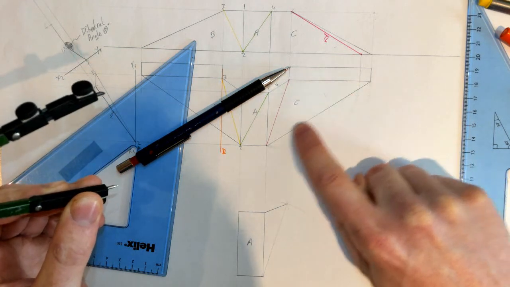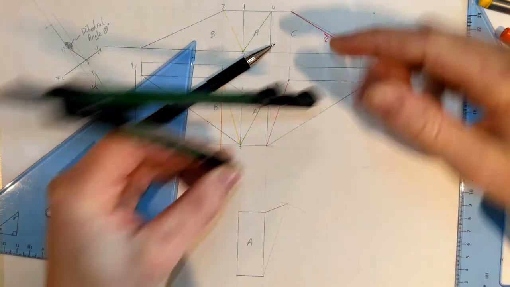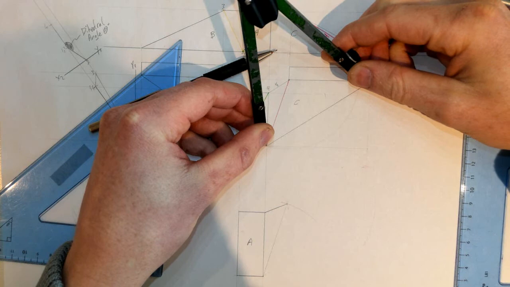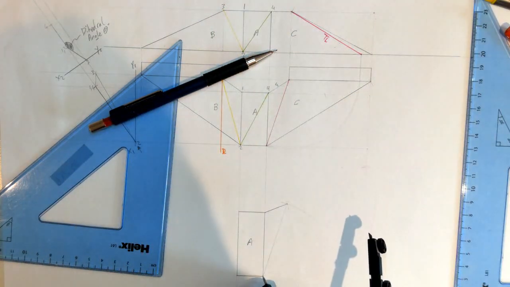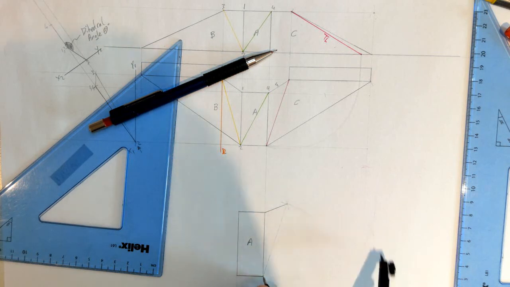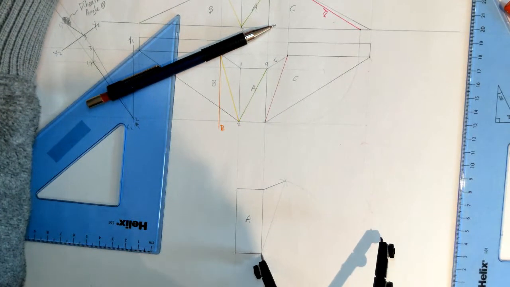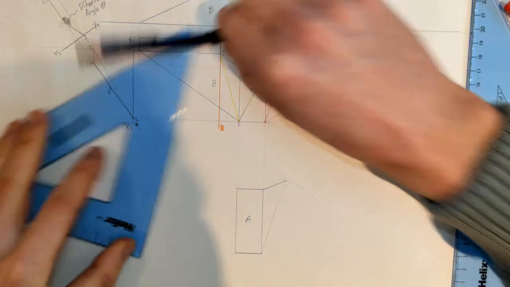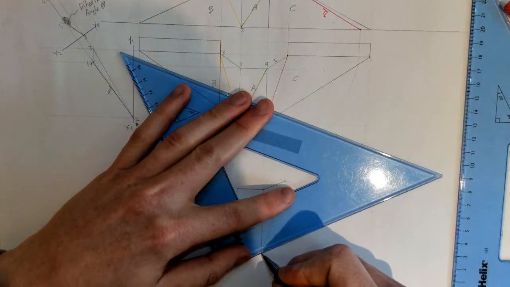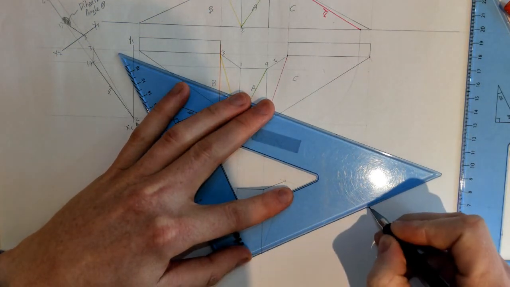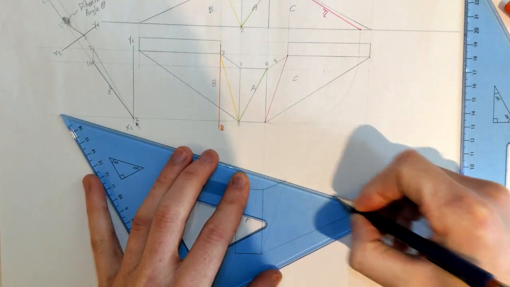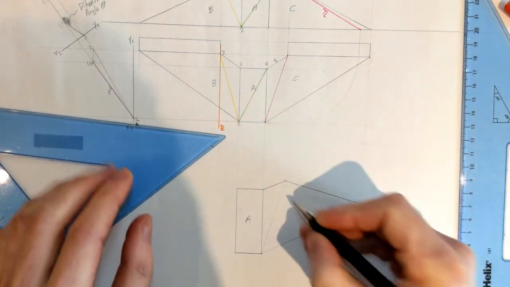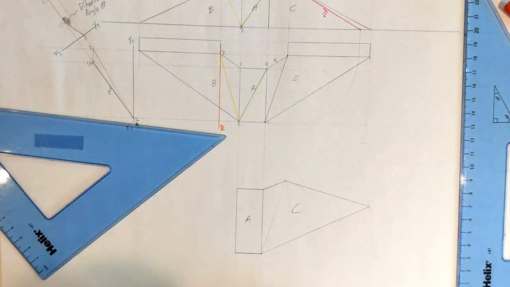That baseline on surface C, it's horizontal in the elevation, therefore it is a true length. Which we would swing off there. And that there then would be the true shape of surface C.